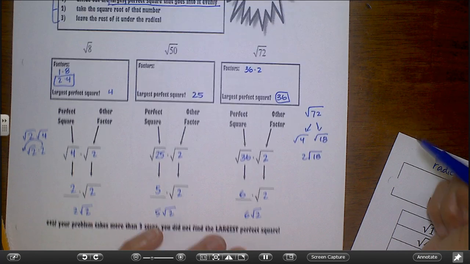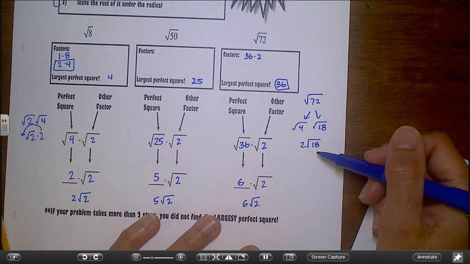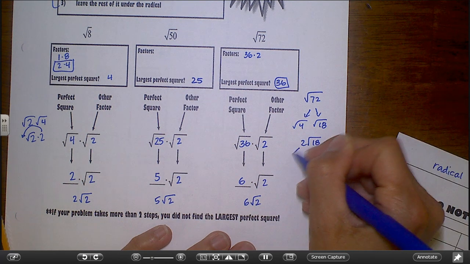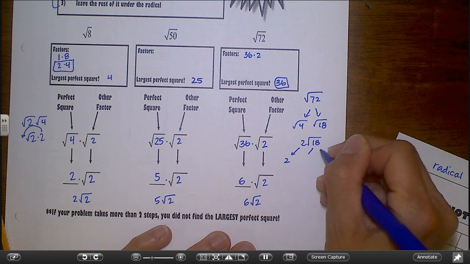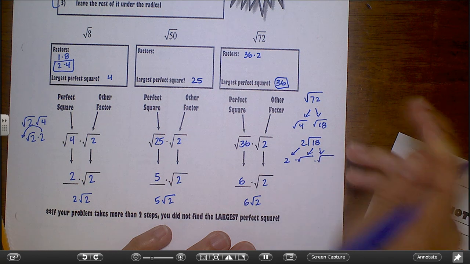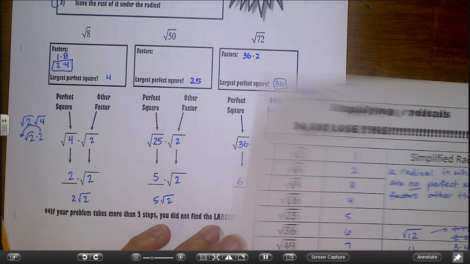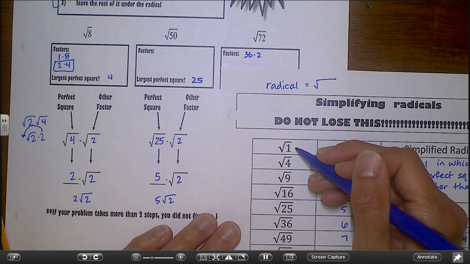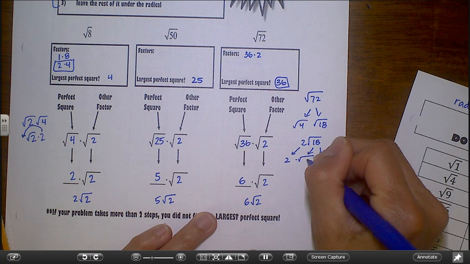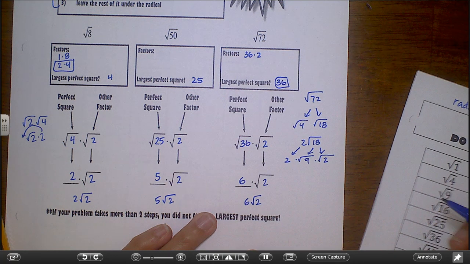No, you're not. Because guess what? 18 is not simplified. So you're like, well, shoot, I have to do this again. So you have to take this one down because that's already there. And then I have to split rad 18. And I'm like, okay, what goes into 18 that's a perfect square? Well, 1, obviously that doesn't matter. 4 does not. 9 does. All right, so there's the square root of 9 times the square root of 2.